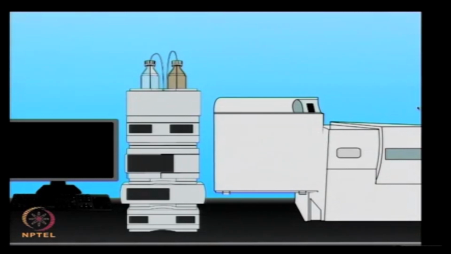So, compared to conventional nanospray techniques, this technology can achieve maximum sensitivity with minimum sample size by integrating sample preparation, separation and electrospray tip on a single chip.